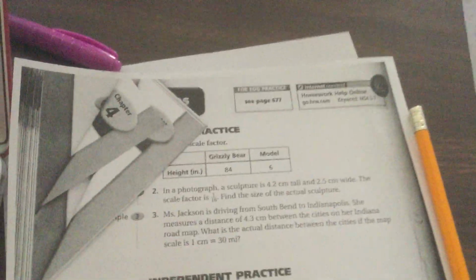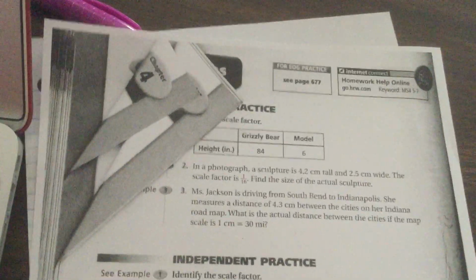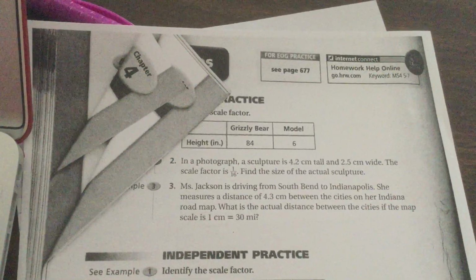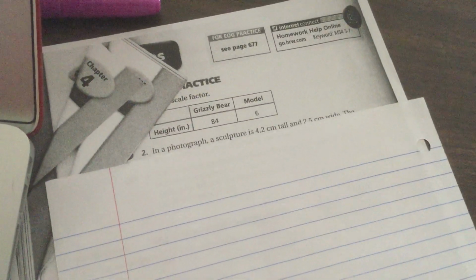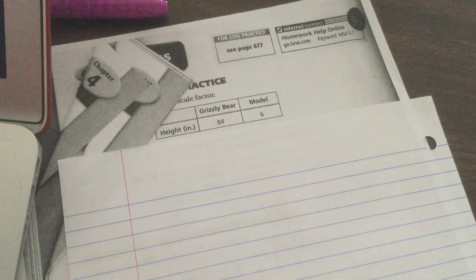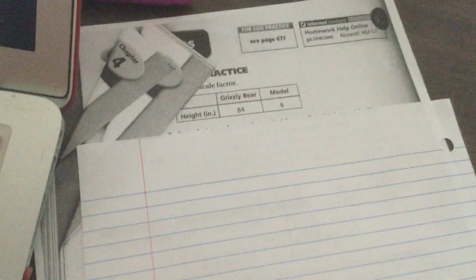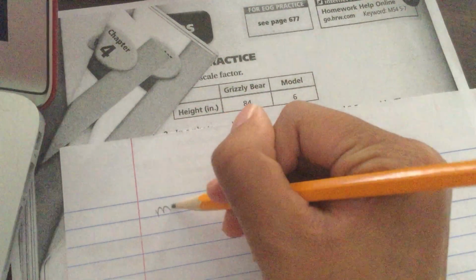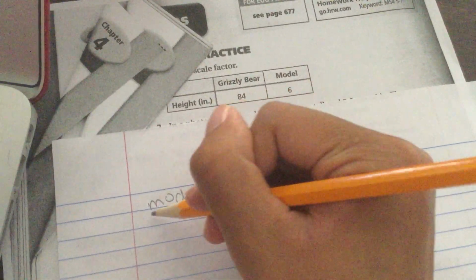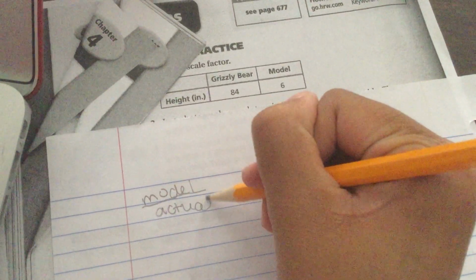Go ahead and look at your guided practice sheet. Please complete answers on a separate sheet of paper. What is the scale factor for the actual grizzly bear and the model grizzly bear? Remember to put your model length over your actual length.